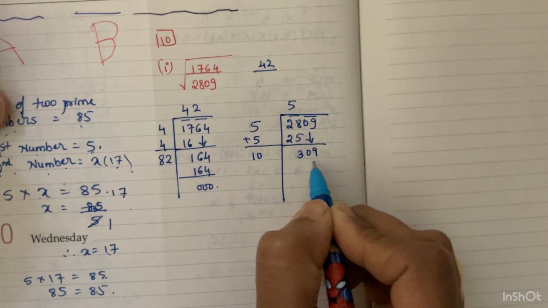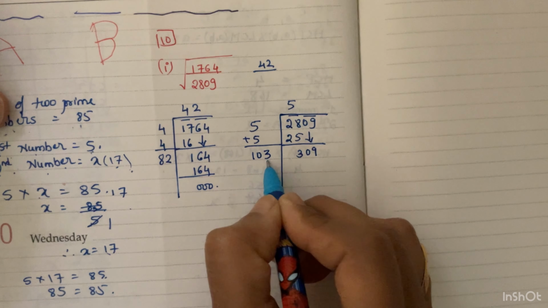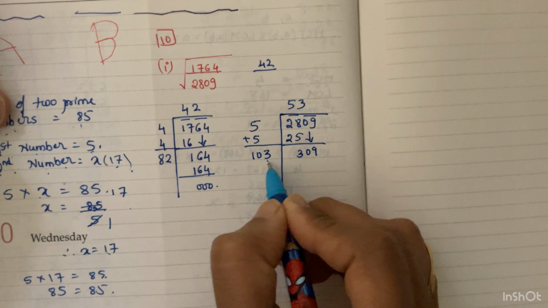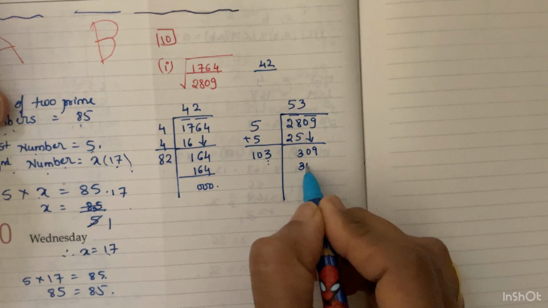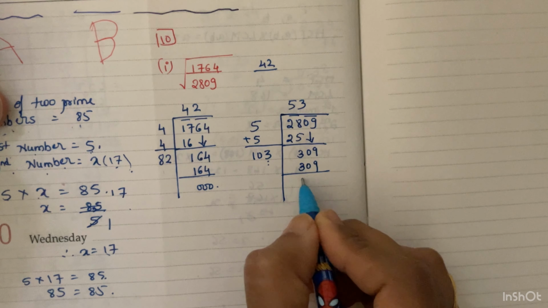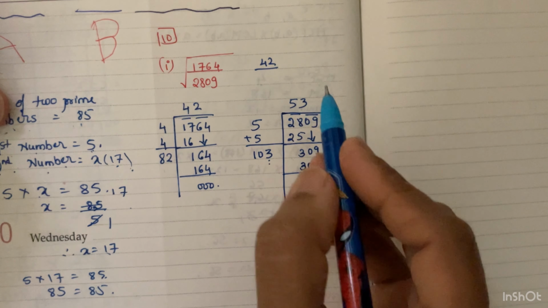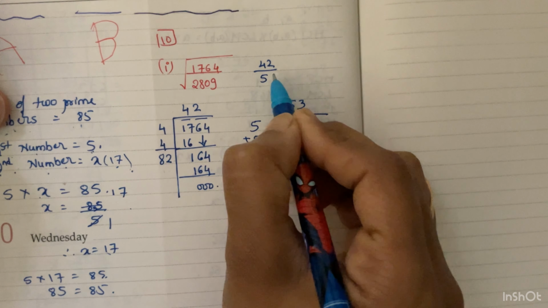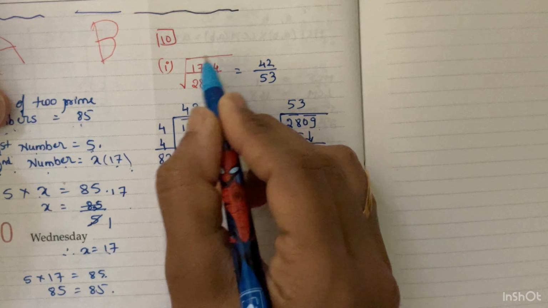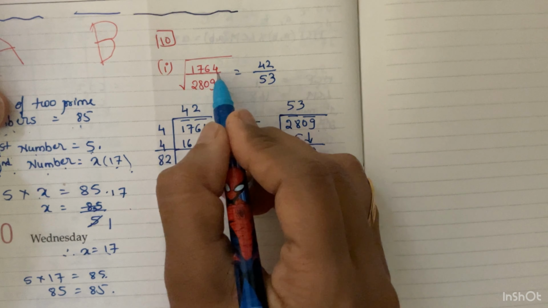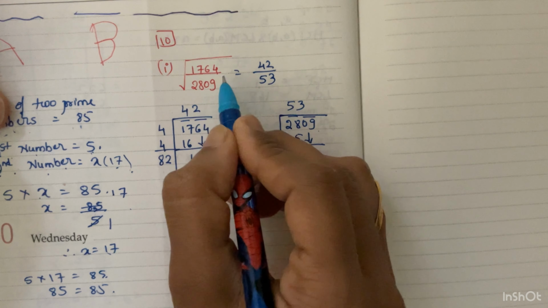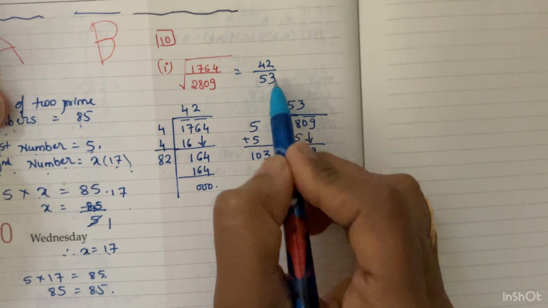Now to do the division of this number, I'm going to take the number 3, and the same number we need to write here. 103 3s are, we will get 309. And after subtraction, we got the remainder, that is 0. It means the square root of 2809 is 53. So the square root of 1764 by 2809 is 42 by 53.